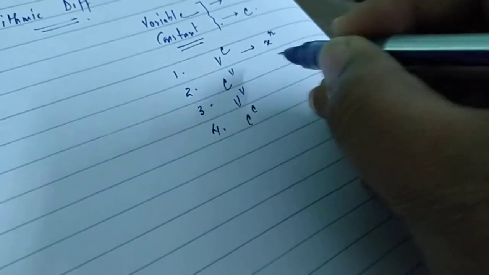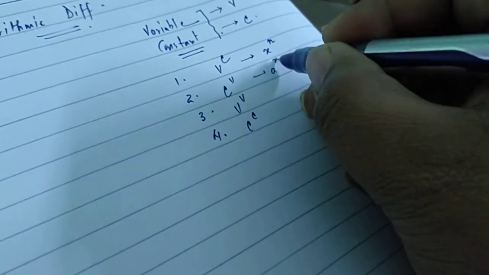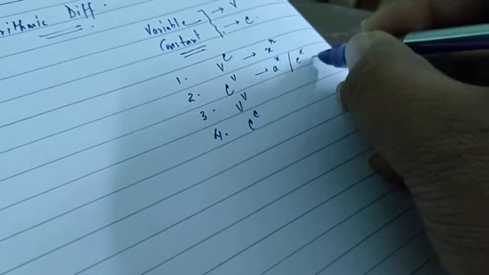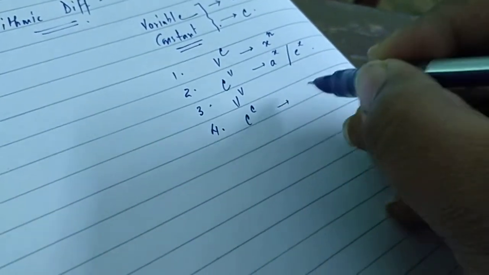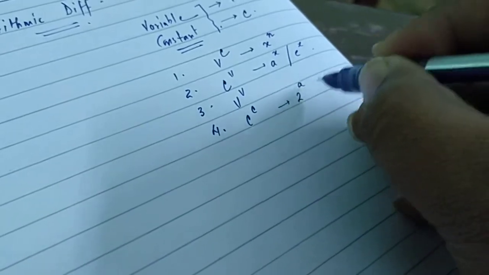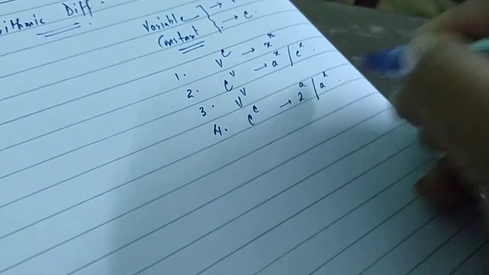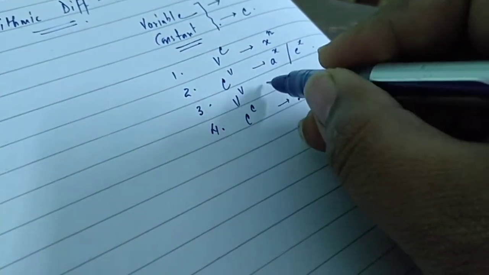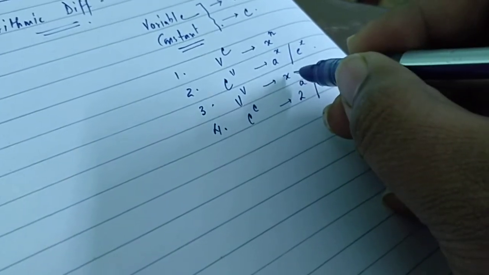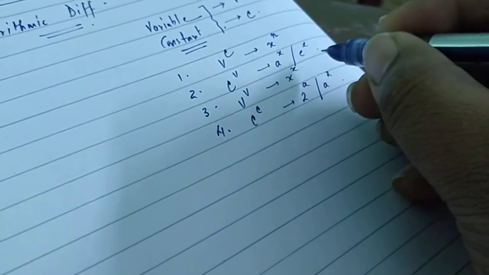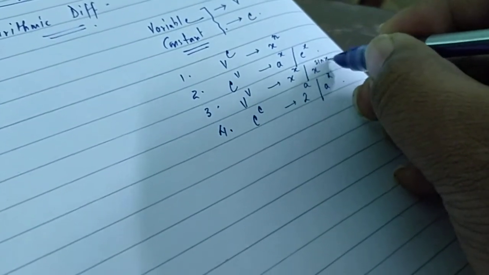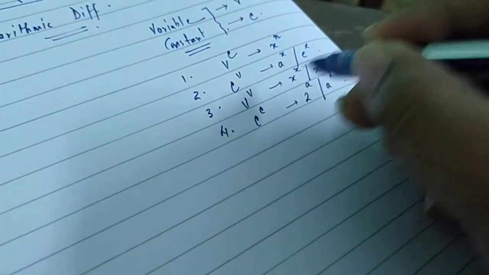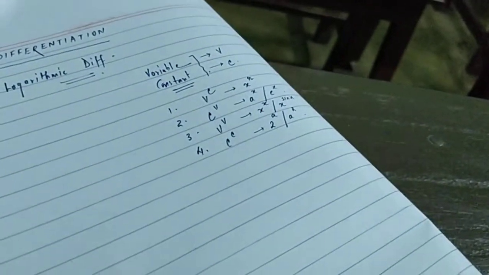Example of constant power variable, we have a power x, e power x. Example of constant power constant, you can give 2 to the power a to the power 2. And then we have variable power variable, we can have x in the base as well as x in the power, or x power sin x. So this category, the third category, is an important one for us.